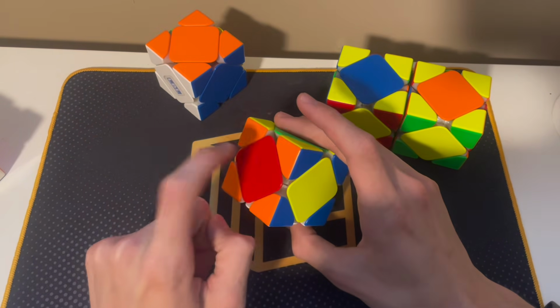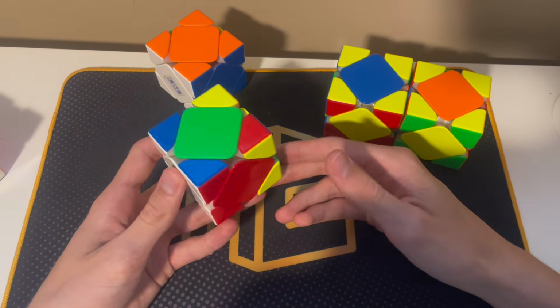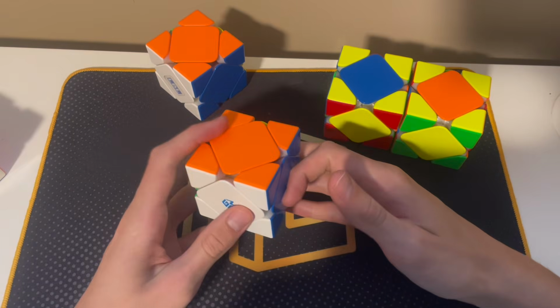Now for this one, when the opposite center is on the left, you're going to do hedge into this case and finger trick it like normal.